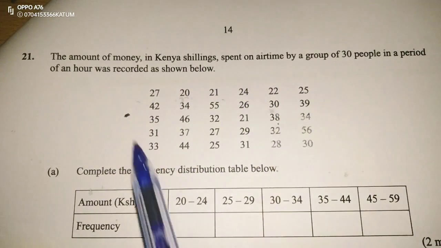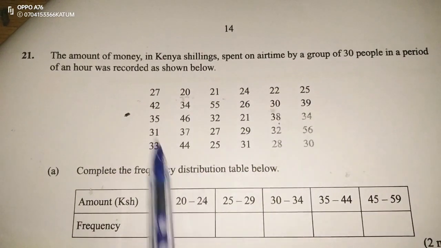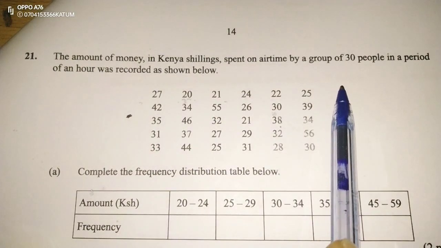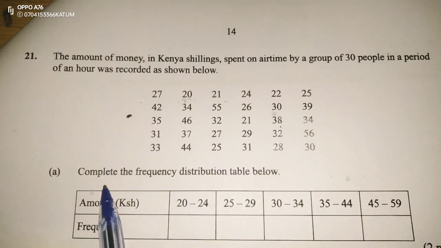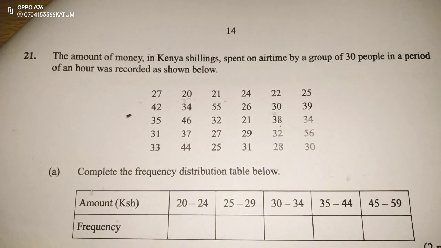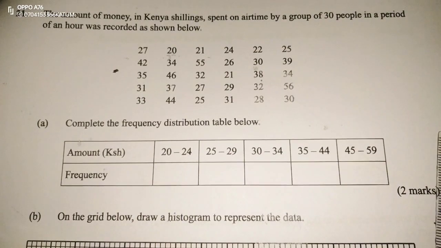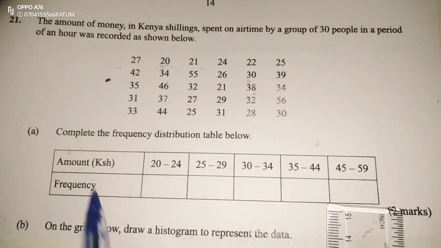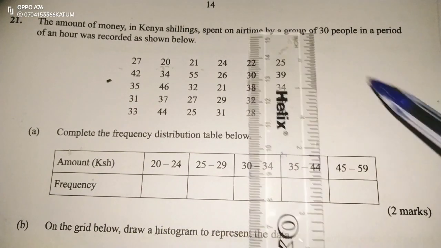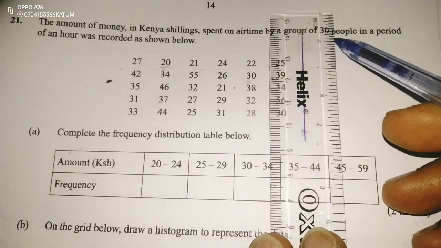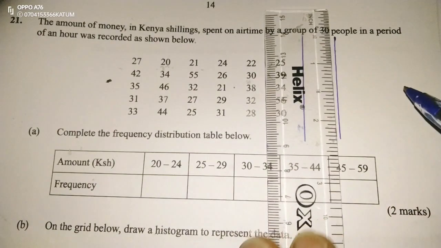So we have the number of the shillings here, the cost of airtime spent by a group of 30 people in an hour. Complete the frequency distribution table below. So we have a frequency distribution table here. So that we may fix the frequencies of the respective classes, allow me to come up with a small table here of the classes, then a tallying column.